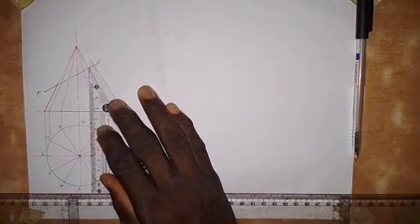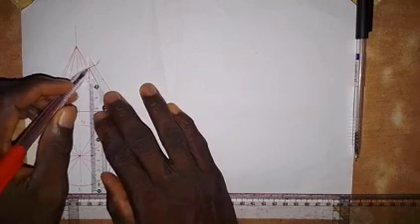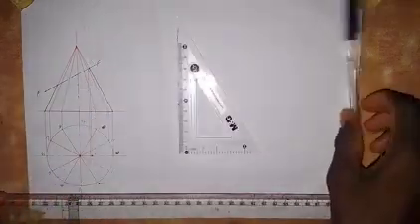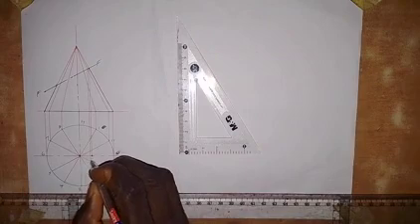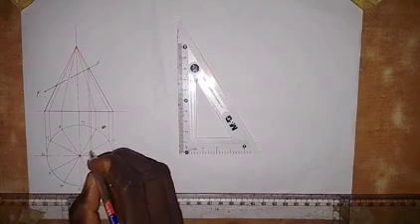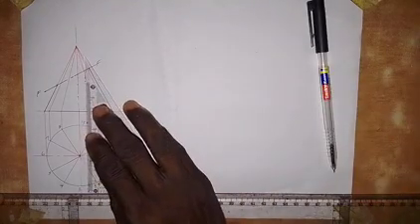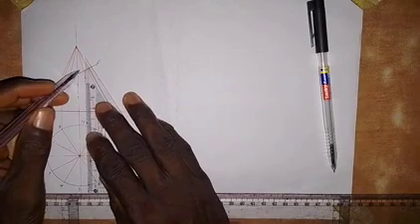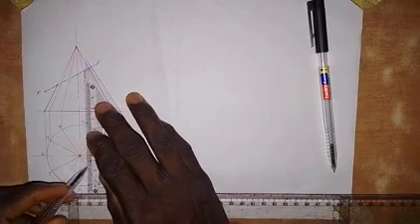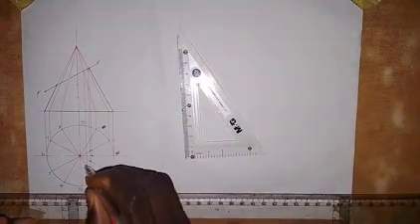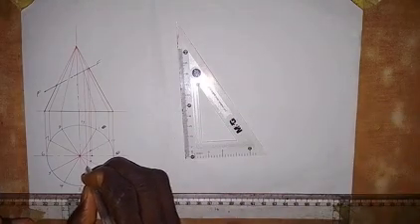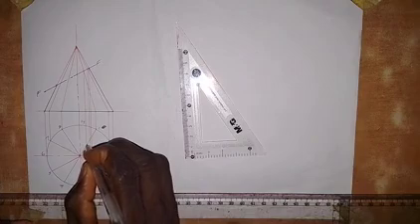Then, coming to this point, this is for 1 and 11. We draw a vertical line, and it touches 1 at this point and touches 11 at this point. Then for 2 and 10, we come to this point. We also draw a vertical line down into the plan. It touches 2 at this point, and it touches 10 at this point.